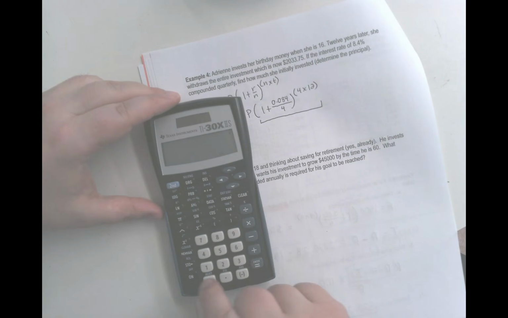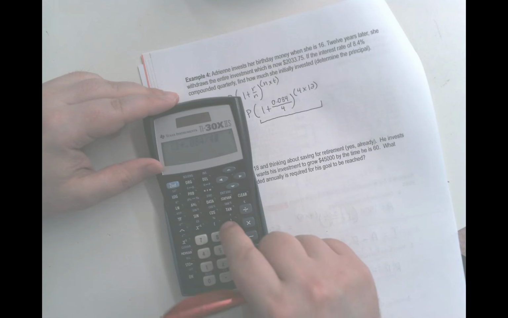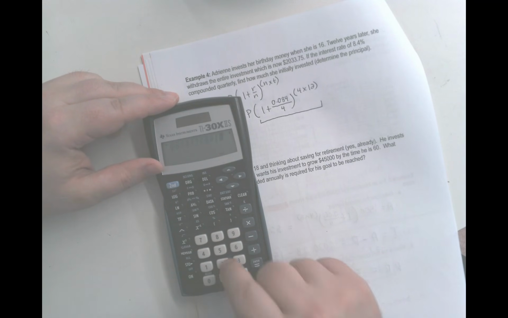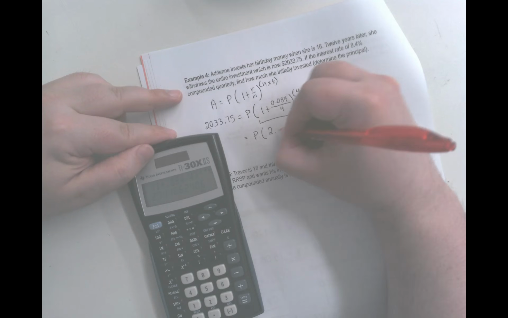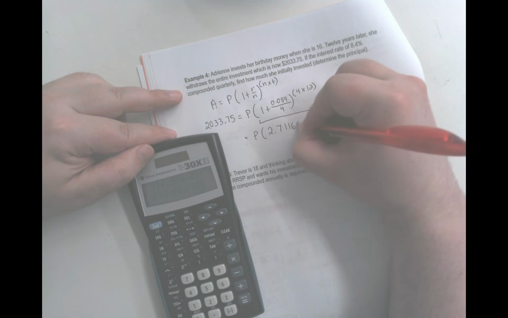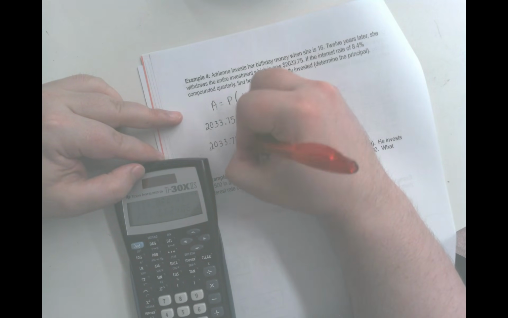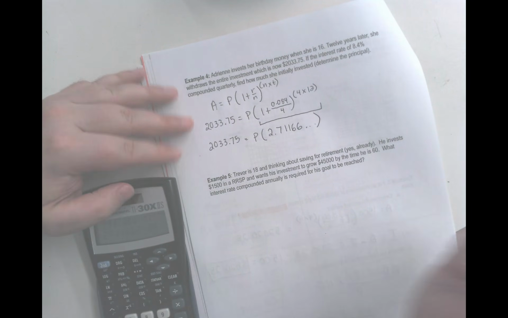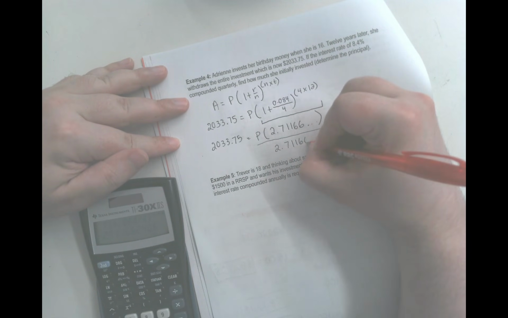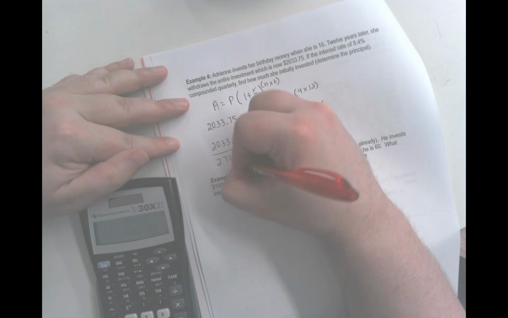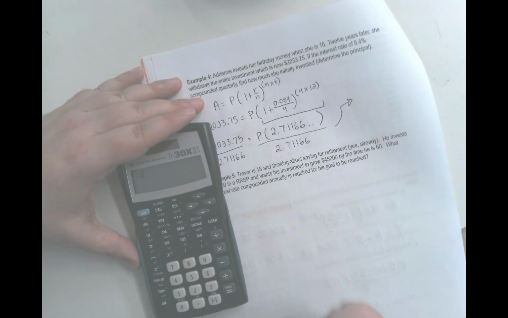So let's plug that into our calculator. 1 plus 0.084 divided by 4 to the power of 4 times 12 is P times 2.71166, and it keeps going forever. We want to try to keep as many decimal places as we can so that we get a more accurate answer. And now this is just a one-step algebra equation, so we can divide both sides by this 2.71166 number, and that's going to tell us what our initial principal was.